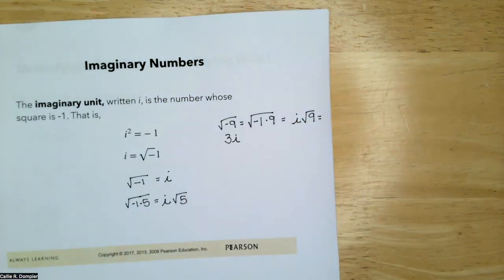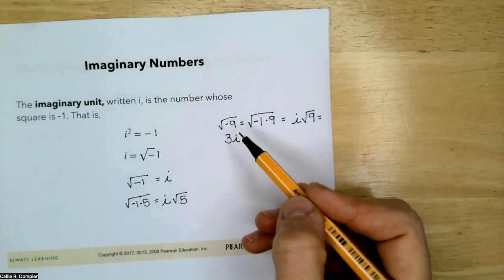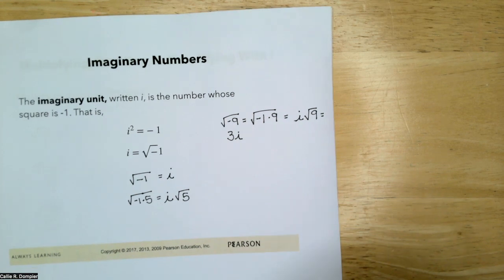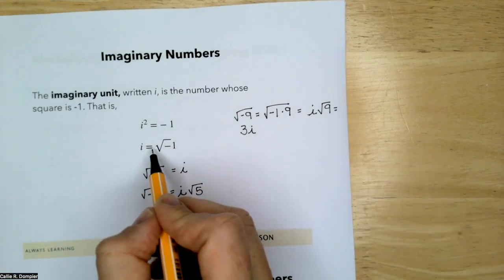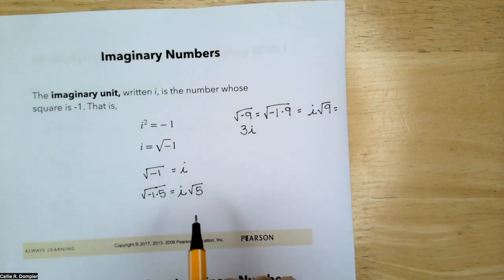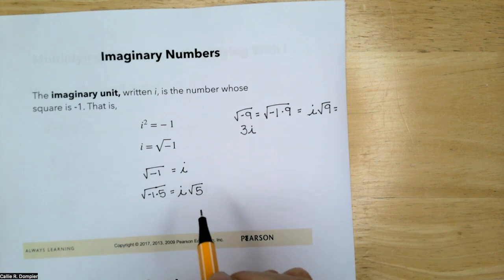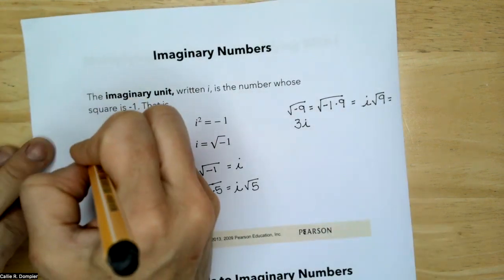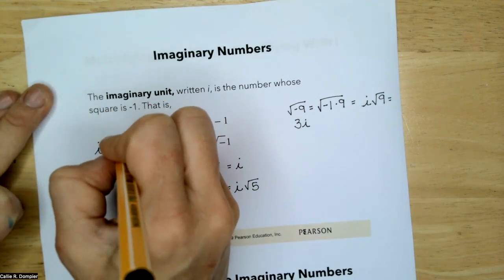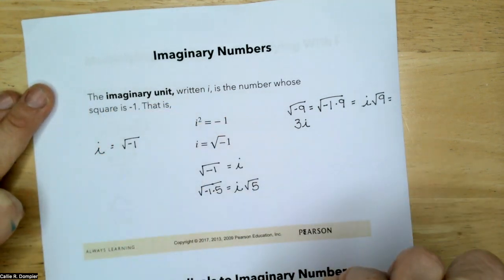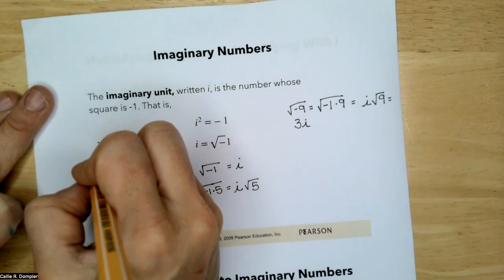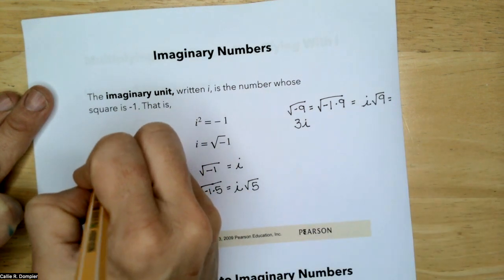That is why i exists. That was what we use i to do. We use i to simplify a number that is negative under an even radical. If i is equal to the square root of -1, that means that i squared, let's look at this, i is equal to the square root of -1. If I said, what is i squared?